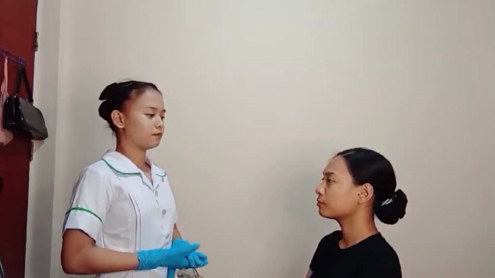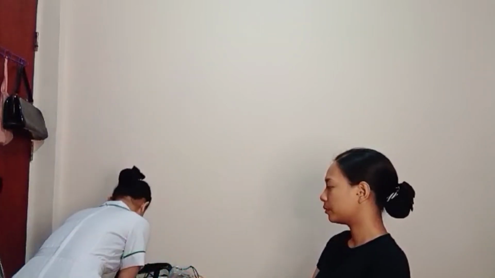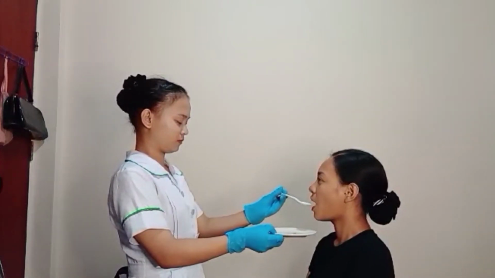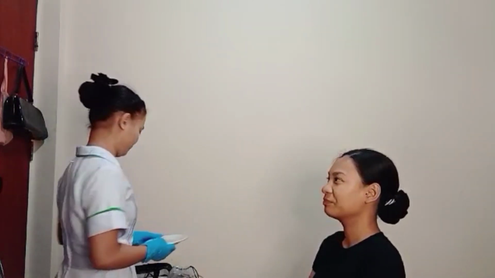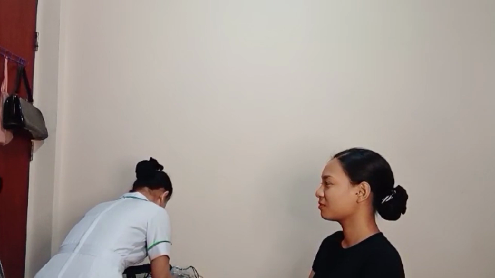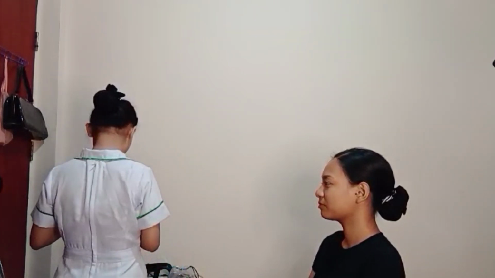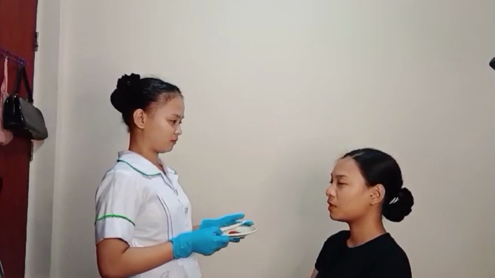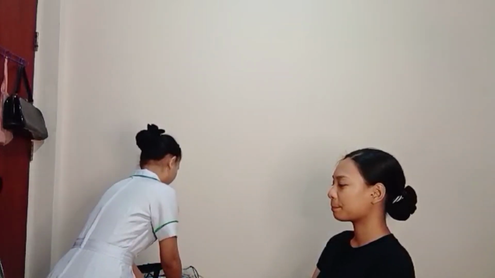Let the patient taste different flavors. Ma'am, may mga ipapatikim po ako sa inyo, tapos sabihin niyo po kung ano yung malalasa. Maasim. Tapos ketchup. Matamis.